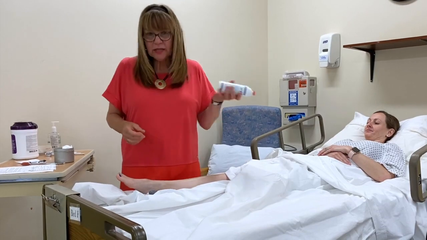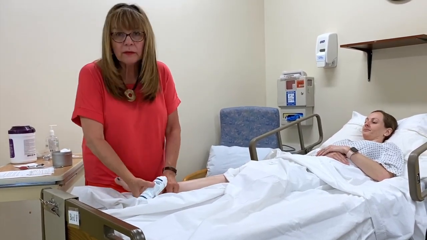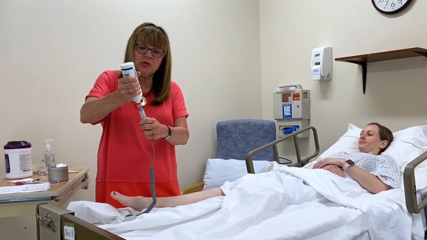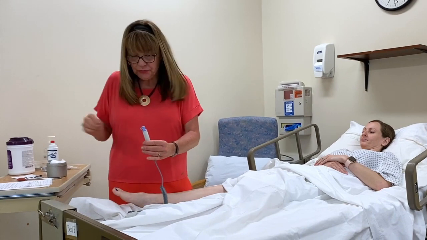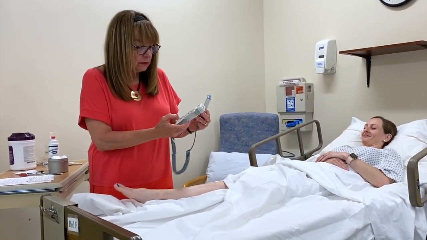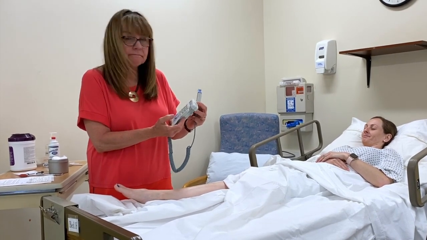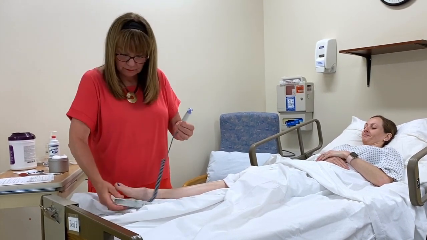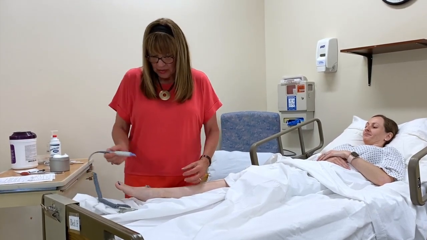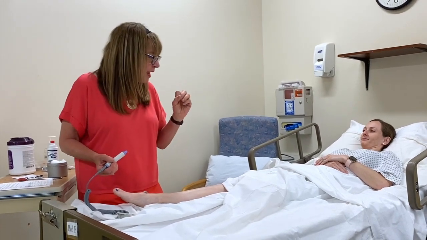You need to put an ultrasonic gel on the end of the probe, and you need to put a lot, like you put for your toothpaste. Okay. So you can do that. Now, because these pulse points are small, you need to swim around to find them.